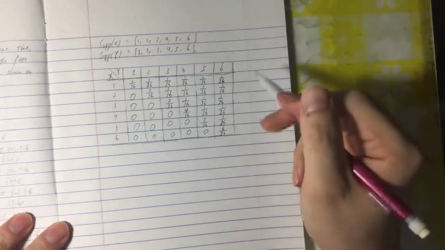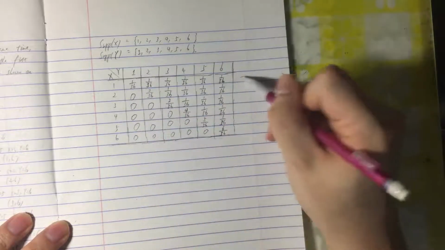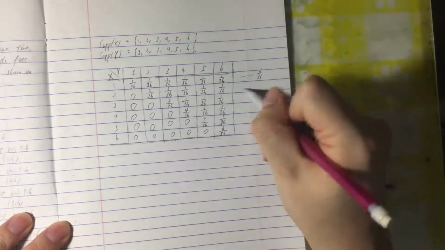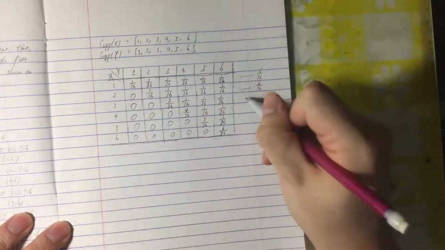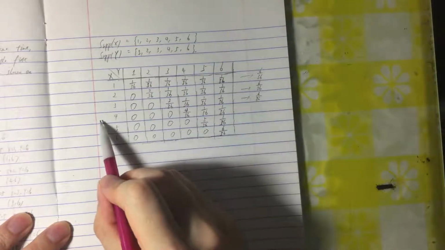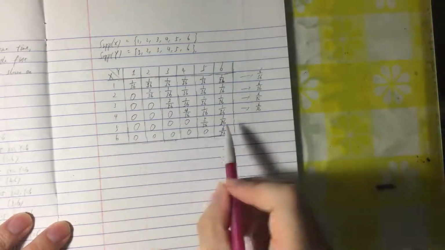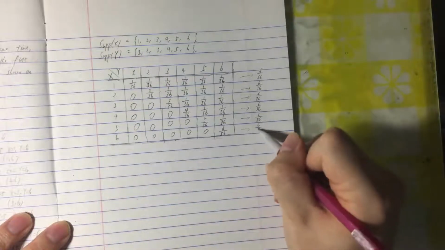That's the joint probability function of X and Y. We can check the answer. If I add everything in the first row together, that's 6 over 36. The second row is also 6 over 36. The third row, also 6 over 36. The fourth row, 6 over 36. The fifth row, also 6 over 36. The last row, 6 over 36.